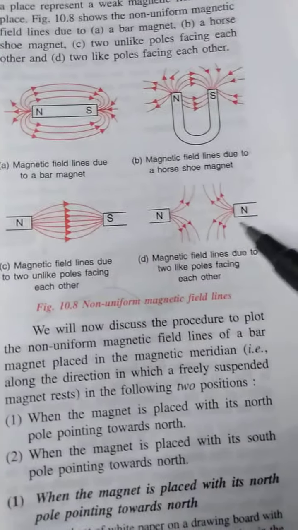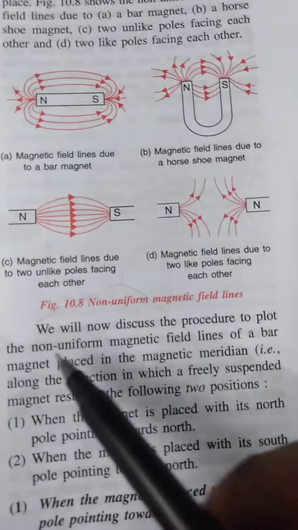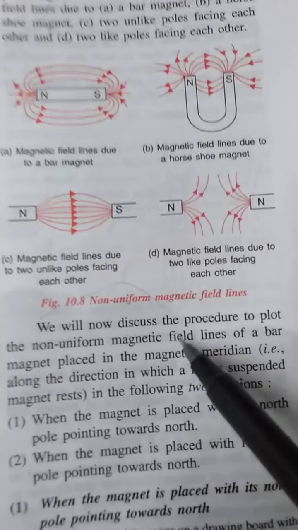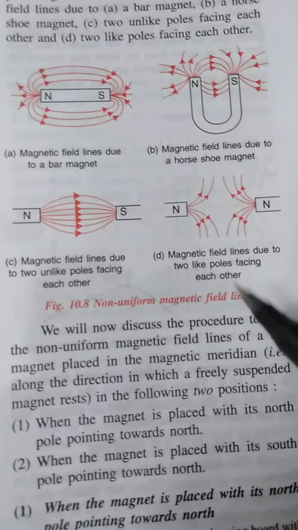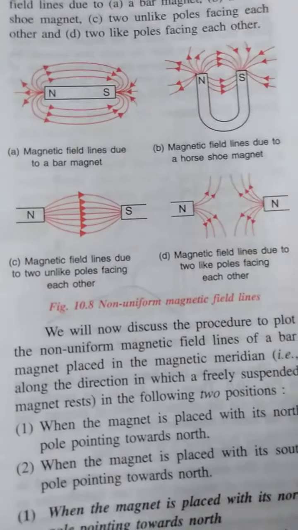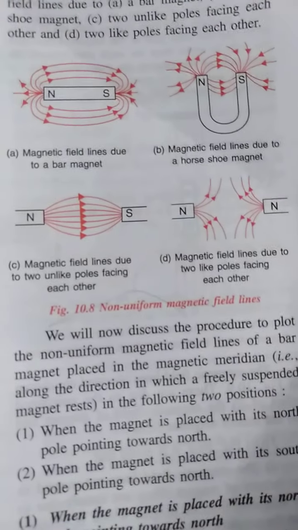Okay. So we will discuss the procedure of plotting the non-uniform magnetic field lines of a bar magnet. This is the pattern that we can obtain. Now we will see how we can plot the non-uniform magnetic field lines.